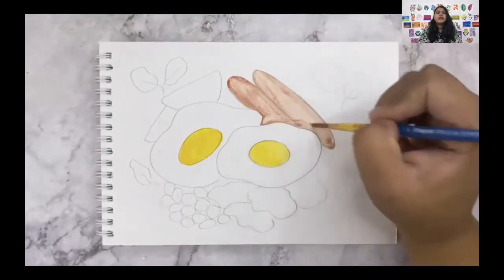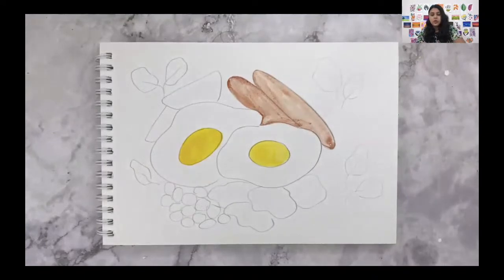Take a little bit of red, a little bit of yellow, and a little bit of blue, and automatically you will get a beautiful brown color. If you want to make it a darker brown color, you can add in a little bit of black into it. If you want it to be a lighter brown color, you can mix a little bit of white into it, and automatically you'll have brown.